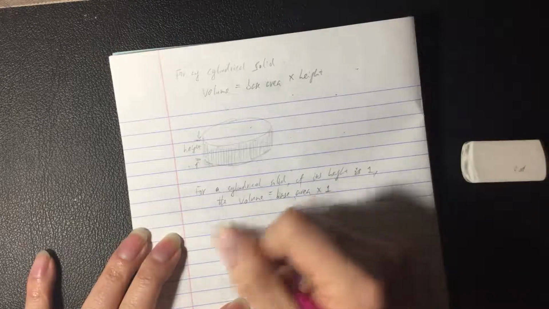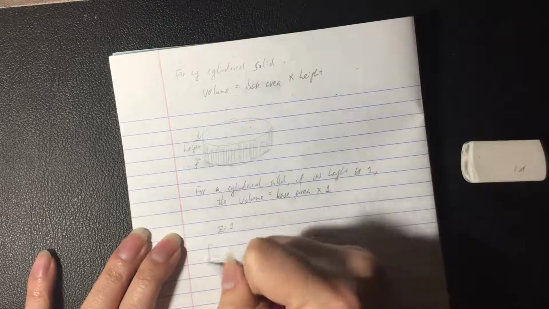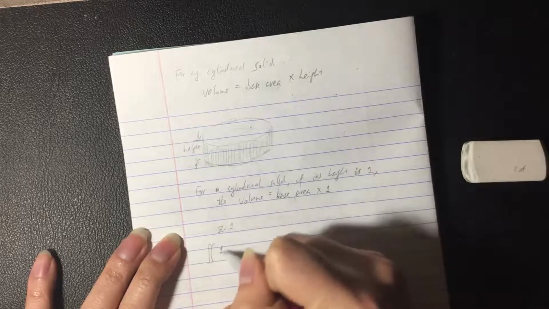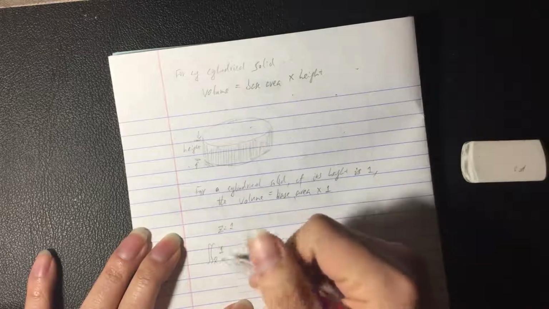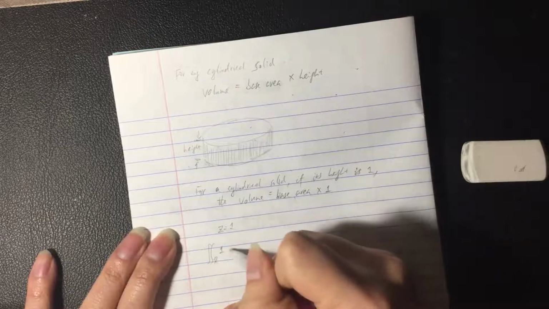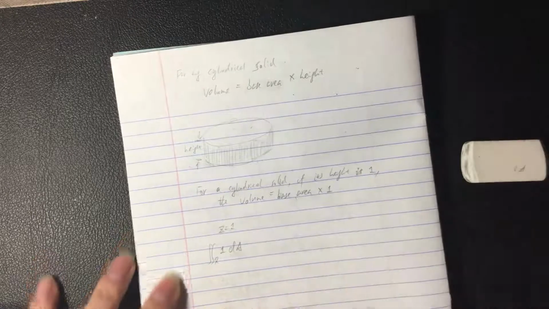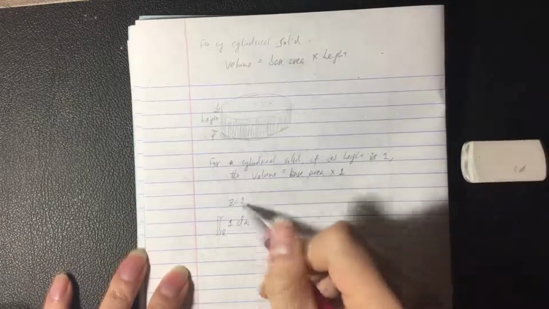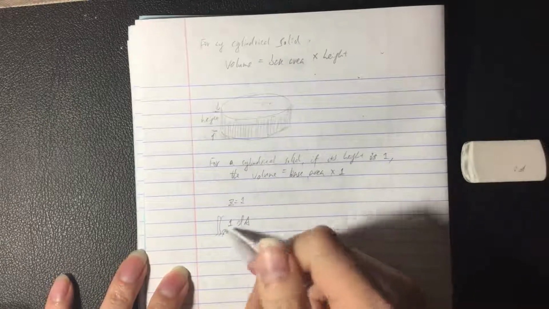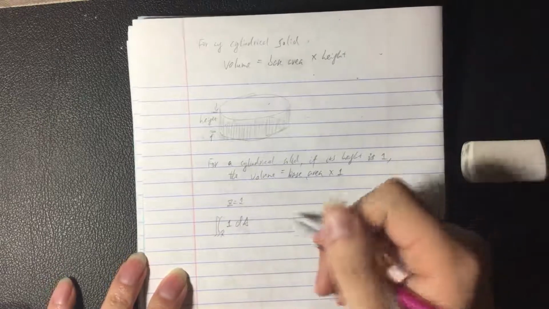If we try to find the volume under the surface over region R, how does it look like?